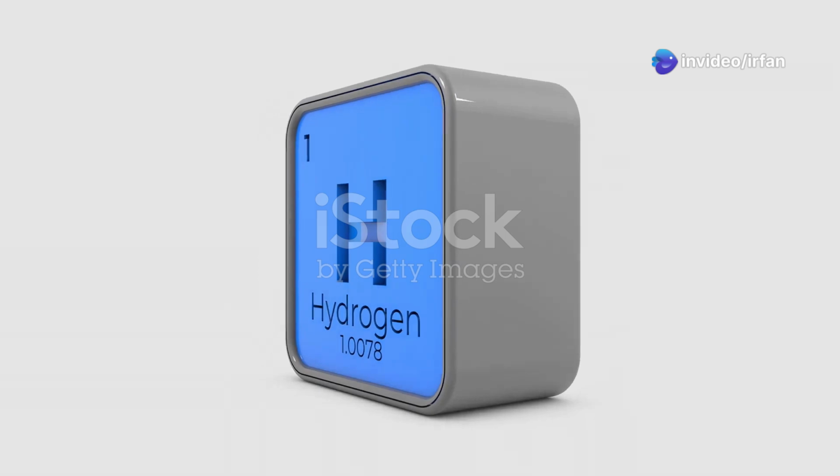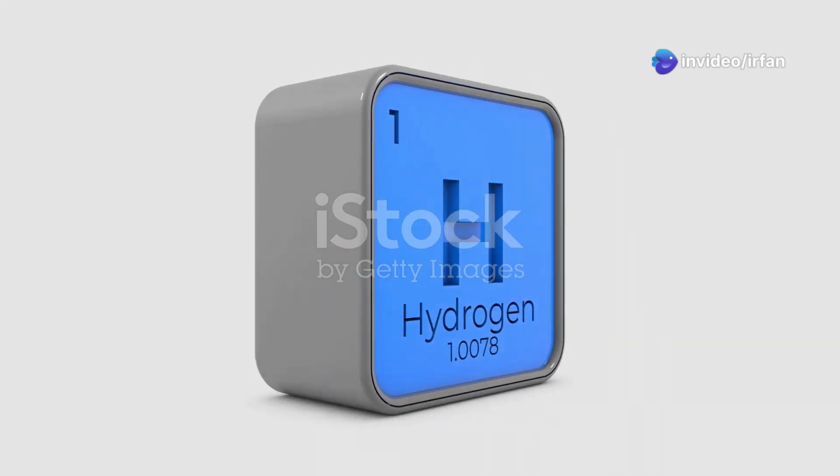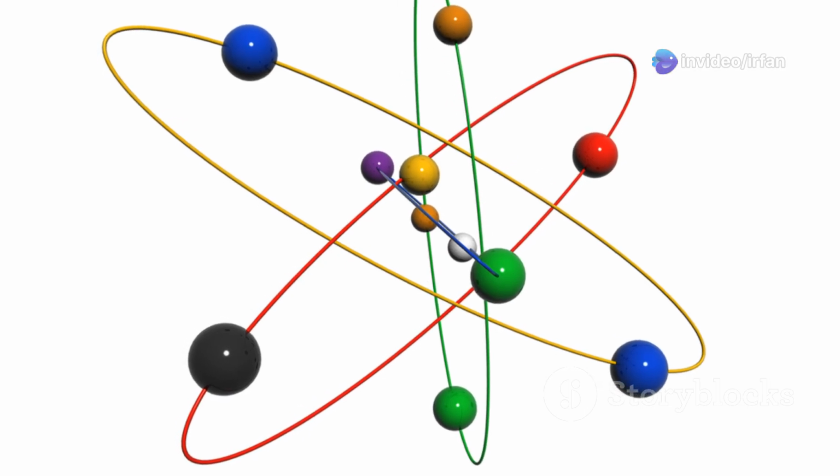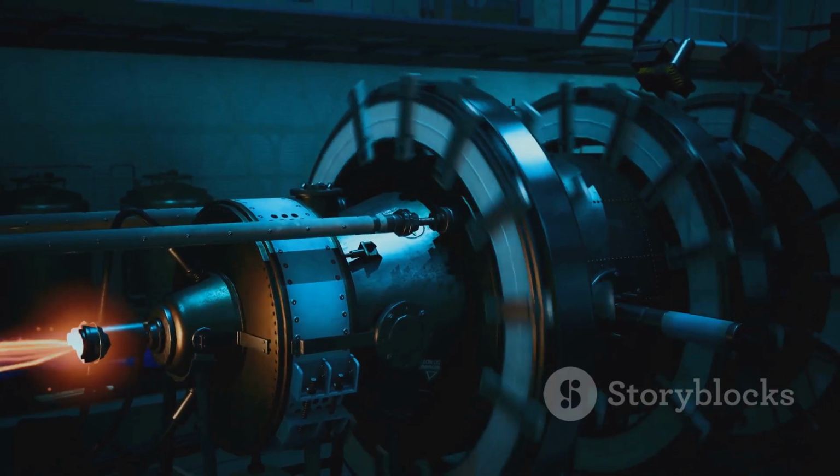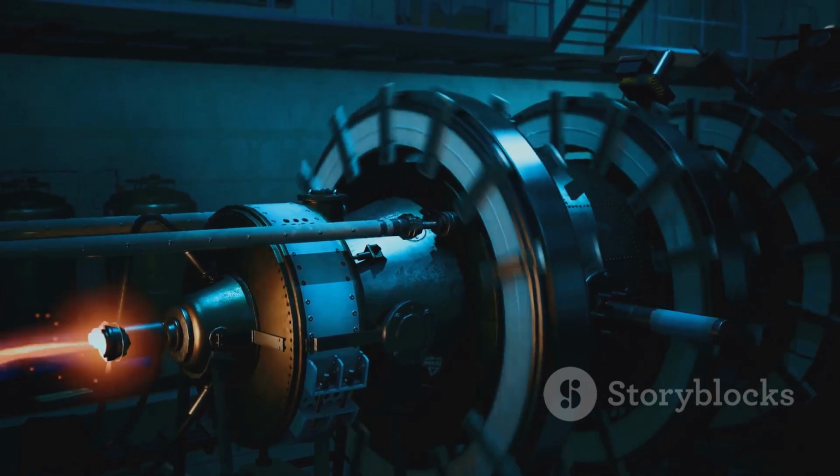Deuterium, also known as heavy hydrogen, is a special type of hydrogen. It possesses an extra neutron in its nucleus. When two deuterium nuclei collide at high speeds, they can overcome their natural repulsion and fuse. This fusion releases an enormous amount of energy.